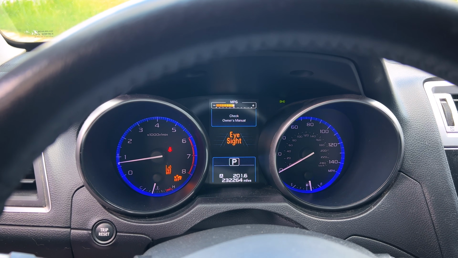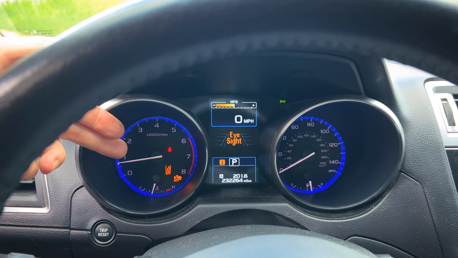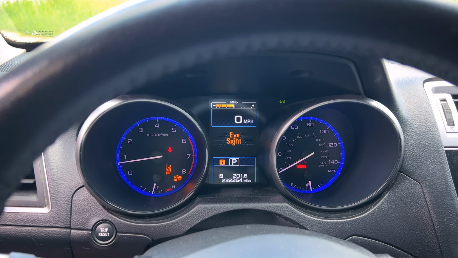And as you see, we've replicated our issue, our EyeSight warning, our EyeSight inactivated, and our flashing brake light over there. So we've confirmed that our issue is this vehicle is affected by that bad pigtail for the electronic parking brake actuators. So we will be installing the repair kit.